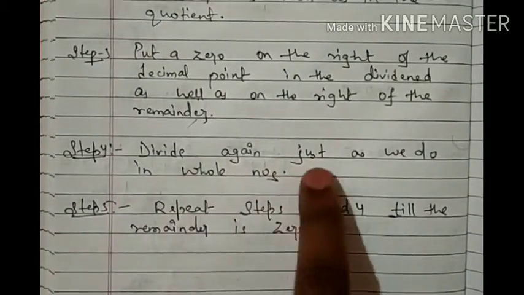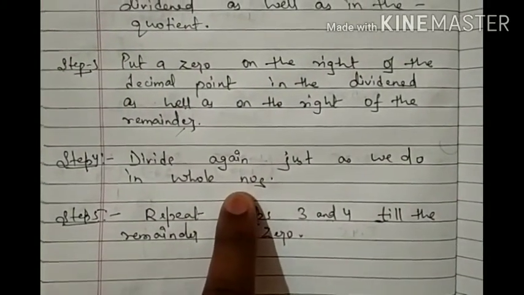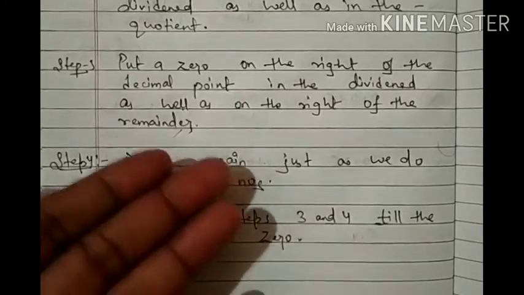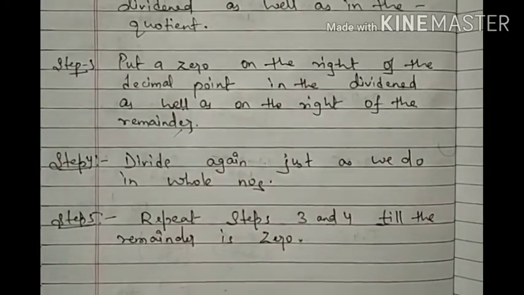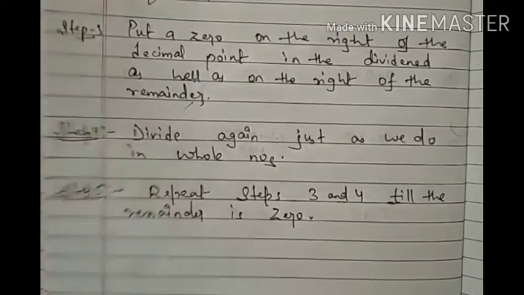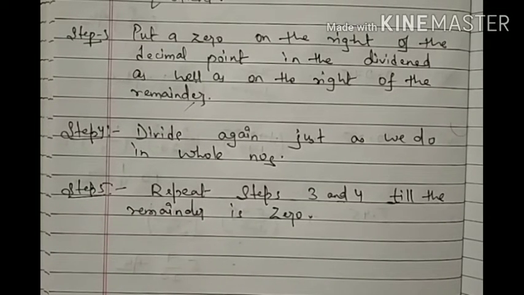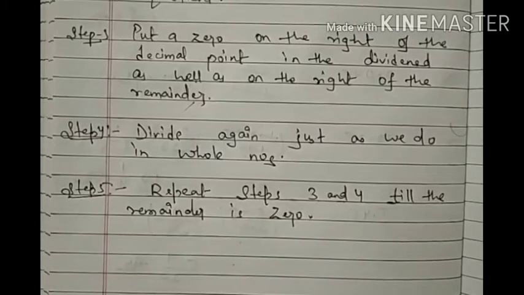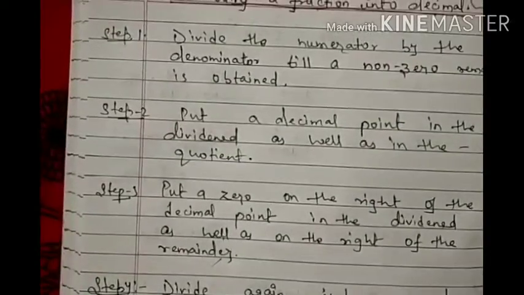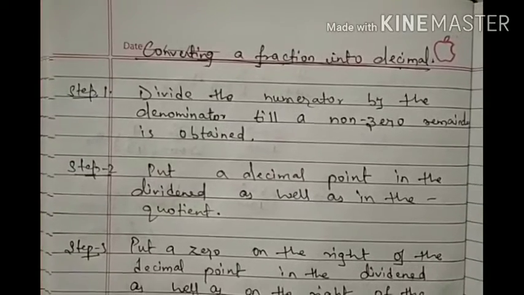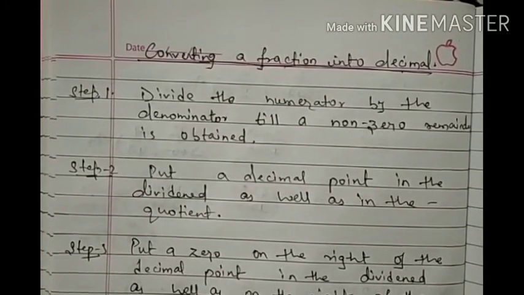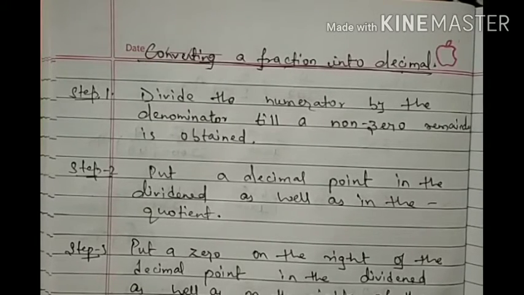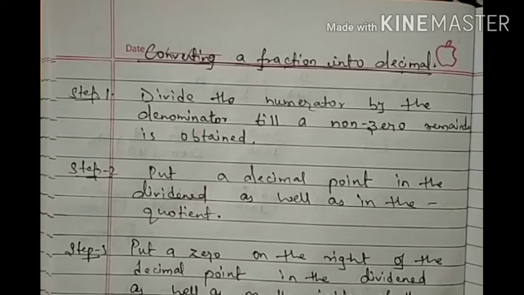Divide again just as we do in whole numbers. Like we divide in whole numbers, we will again divide using the same method in decimals also. Repeat steps 3 and 4 till the remainder is 0. We will keep on dividing until we get 0 in the remainder. So these are all the steps which we will follow, and kindly note down all the steps. I'm giving you 2 minutes of time. Kindly note down all the steps, and then after that we will see questions on this particular topic, that is conversion of fraction into decimal.